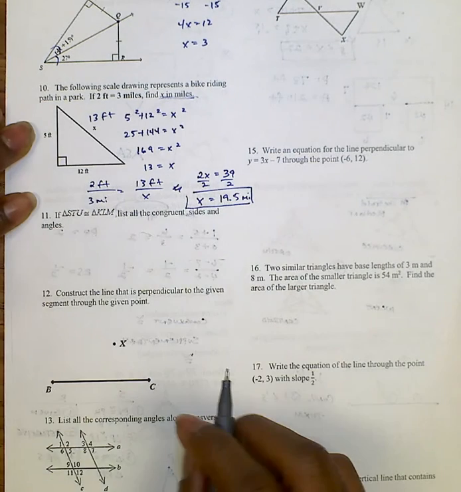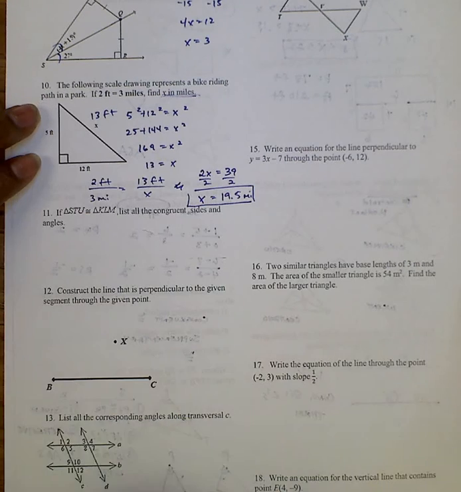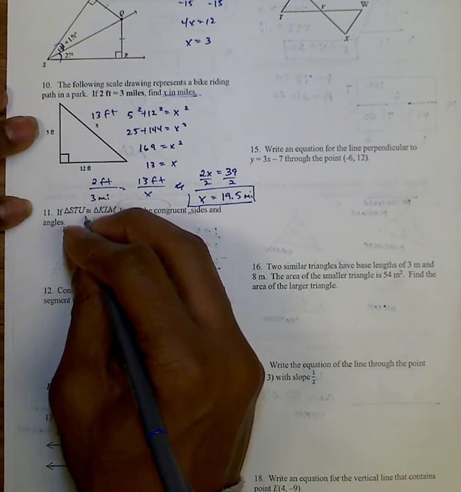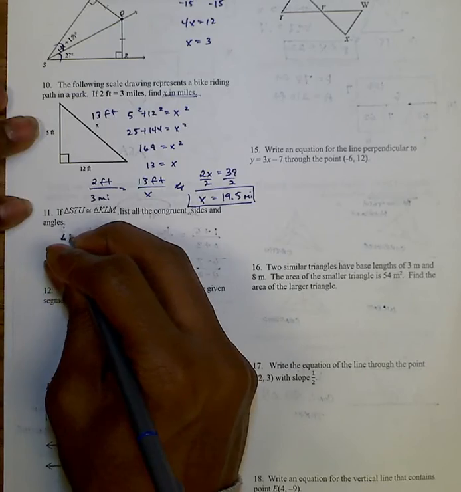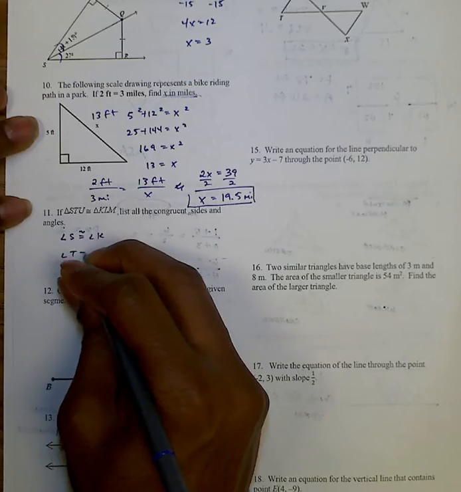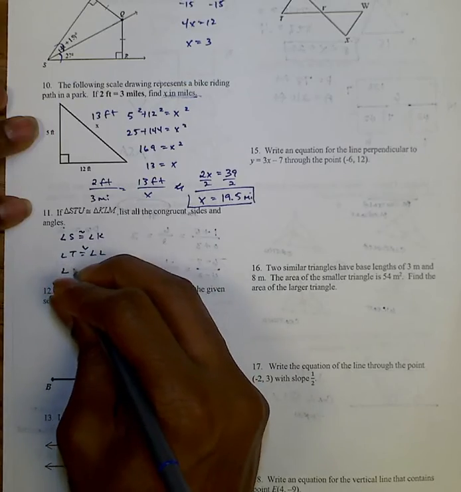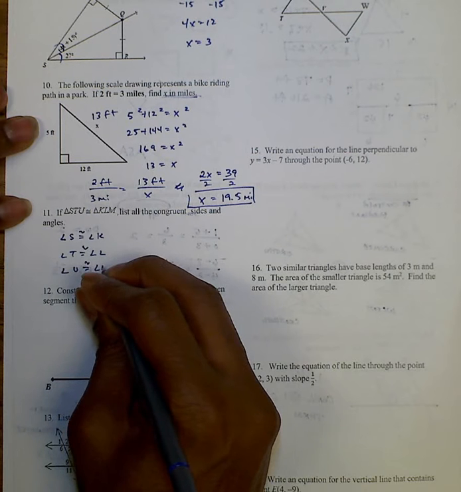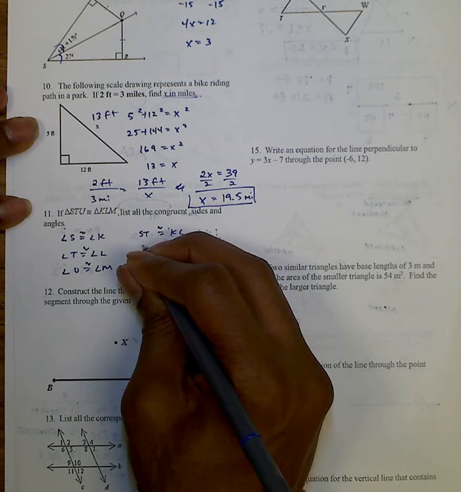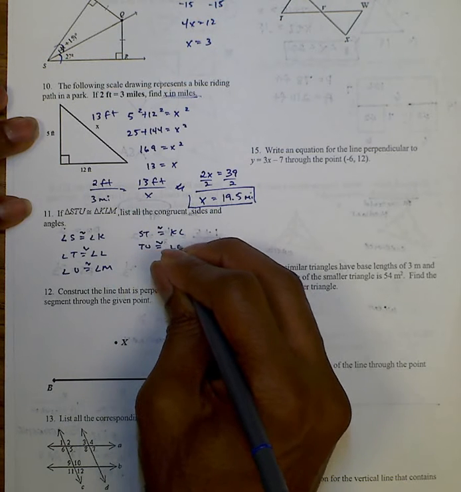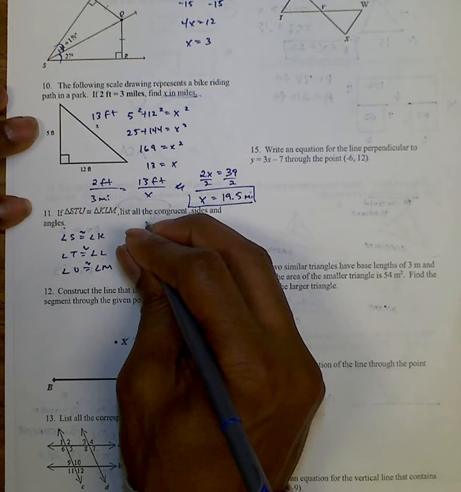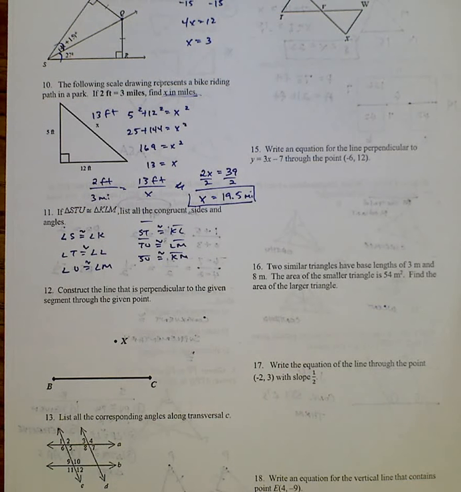Number 11 says list all the congruent sides and angles of triangle STU is congruent to triangle KLM. Remember that we have to set it up so that all those would be congruent. So we have angle S congruent to angle K, angle T congruent to angle L, angle U congruent to angle M. So all those angles are congruent. ST is congruent to KL. TU is congruent to LM. SU is congruent to KM. Make sure I go through and give those markings the same. Alright.